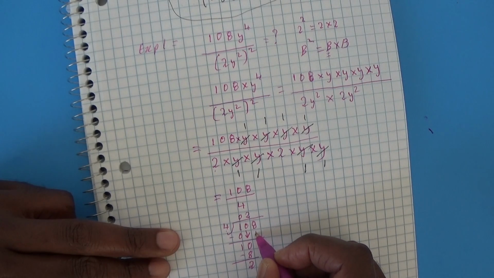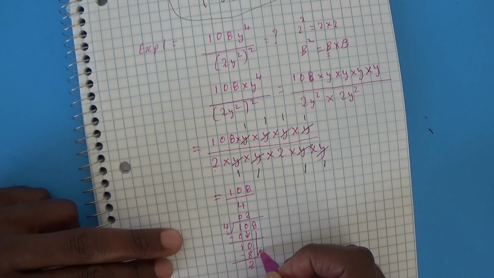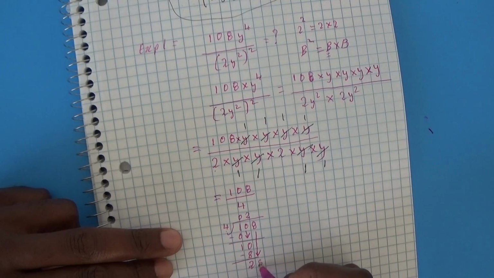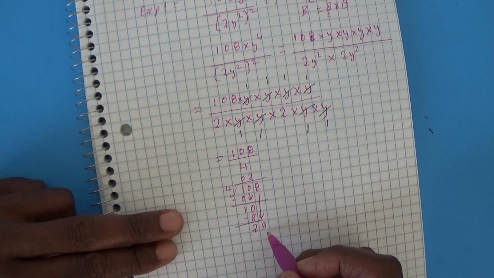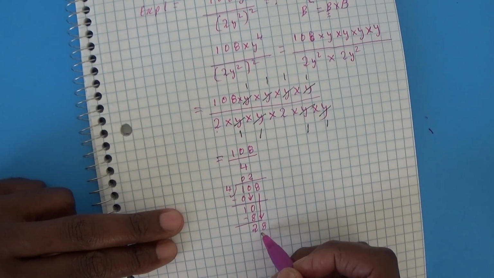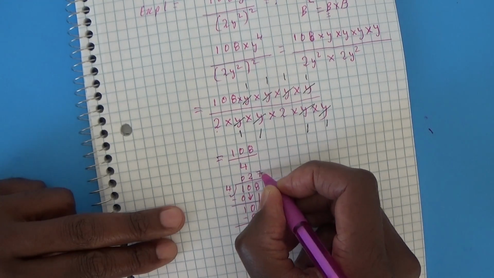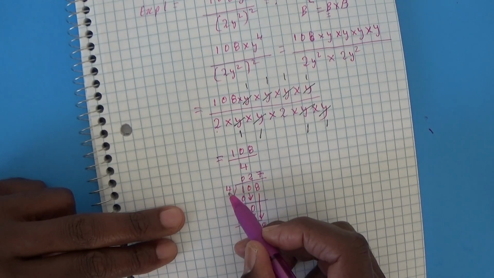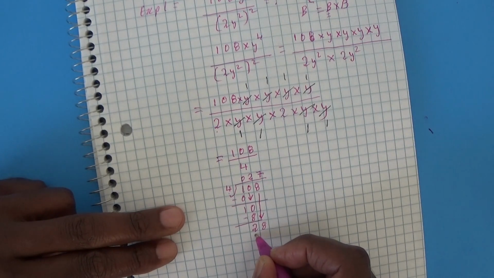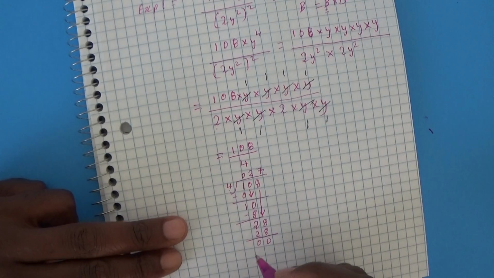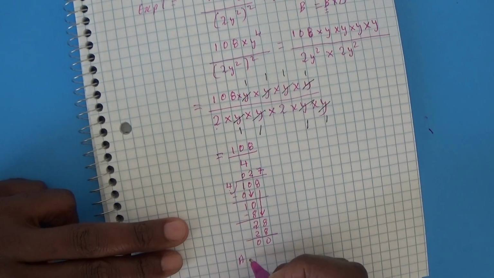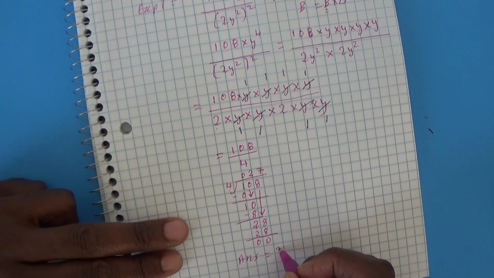Then you bring down 8. 28 divided by 4 is 7. 7 times 4 is 28. And you subtract, 0, 0. So your answer equals 27.